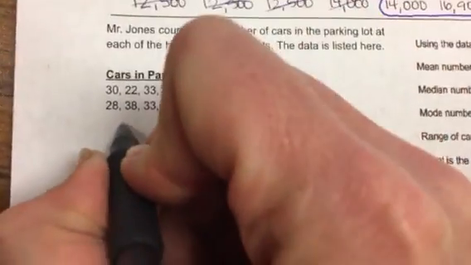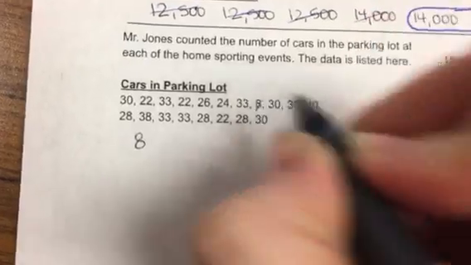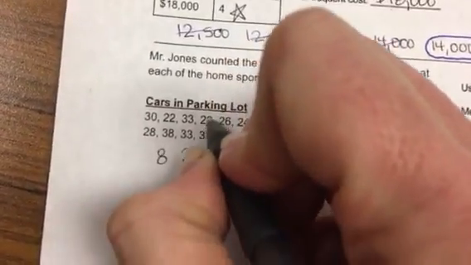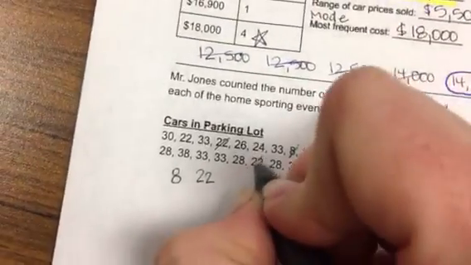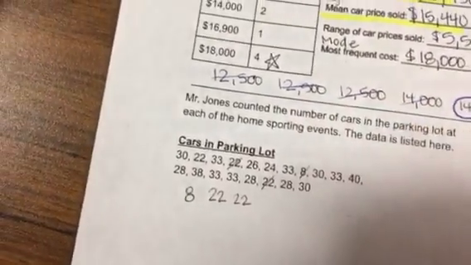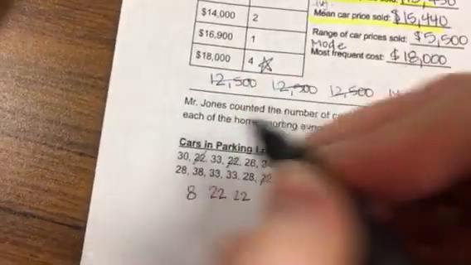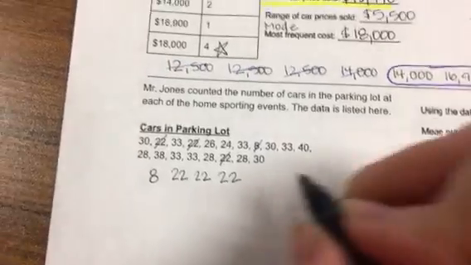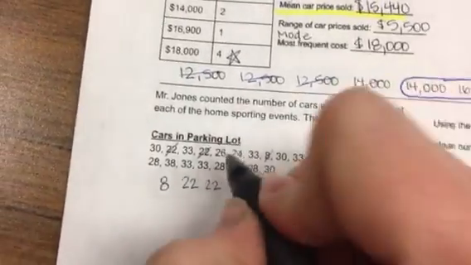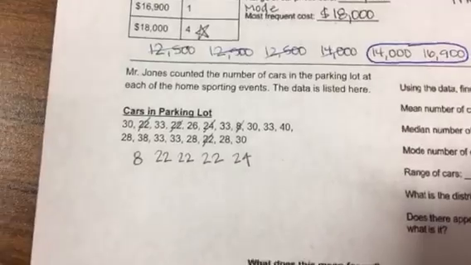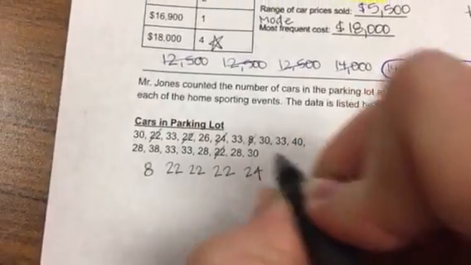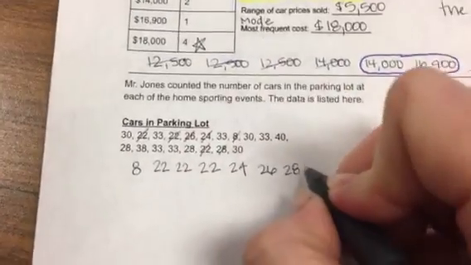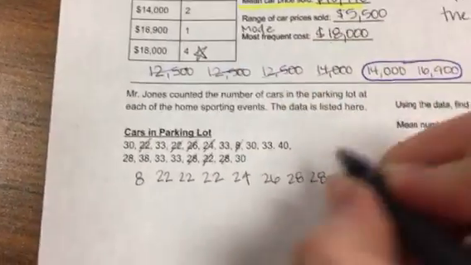I see that my smallest number is an 8, and I like to just mark them out so I know that I used them. And then next, I have a 22. I have another 22. And it looks like I have another 22. And then the next piece of data that I see is a 24. And then I see a 26. And then I see a 28. Actually, I see a couple of those, so let's write all of those down.